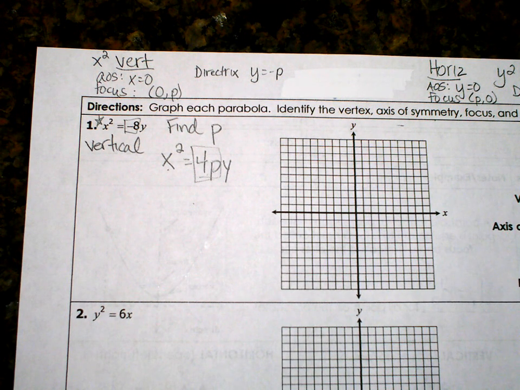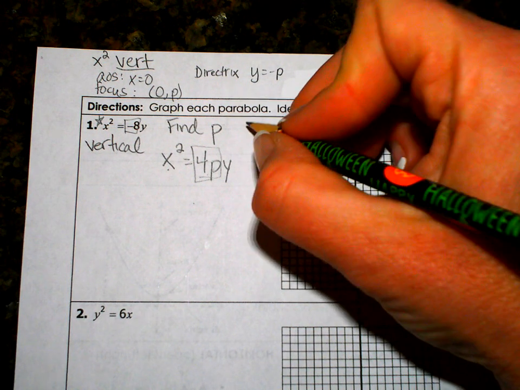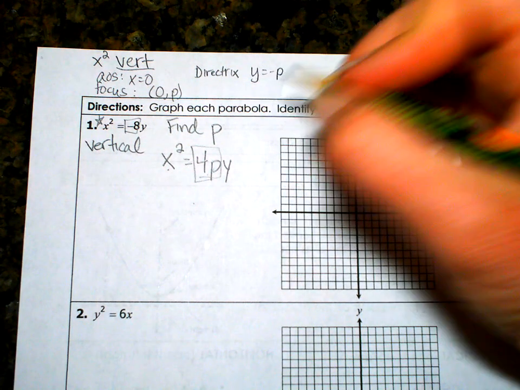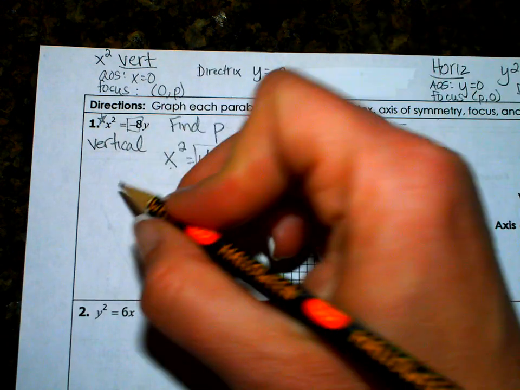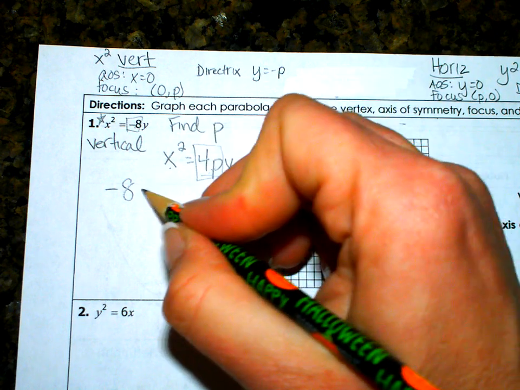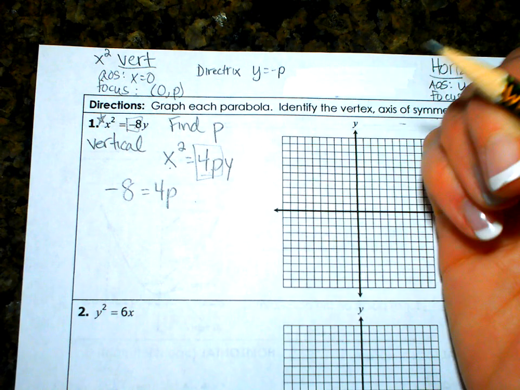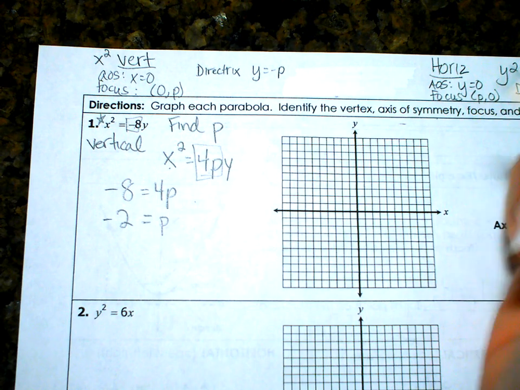P, again, is like the distance, remember, from the vertex to the focus, and then the distance from the vertex to the directrix. Okay, the p is like the middle dot, or the spacing that tells you how far from the middle dot to go. So here's what I'm going to do. I'm going to say that this negative 8 is 4p. And since negative 8 is 4p, then I solve, and I get that p is negative 2.